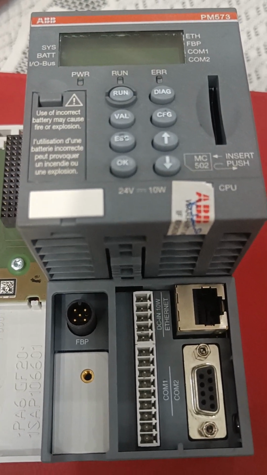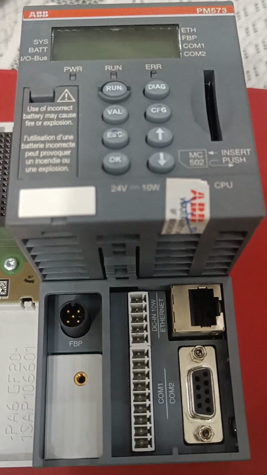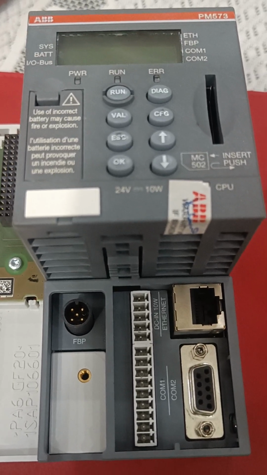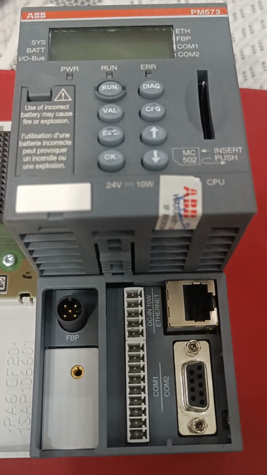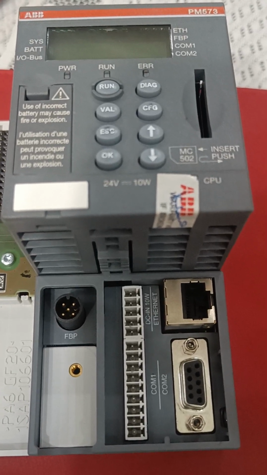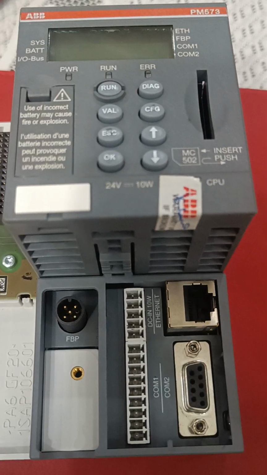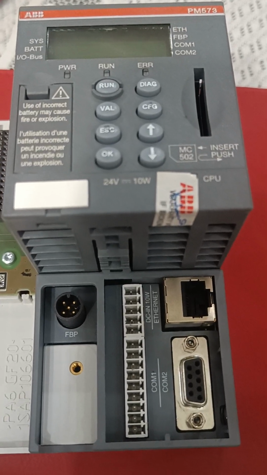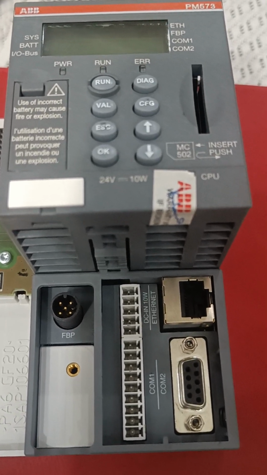Now the supported programming languages. Which languages does this PLC support? These are LD, that is ladder diagram, ST, FBD, IL, SFC and CFC.